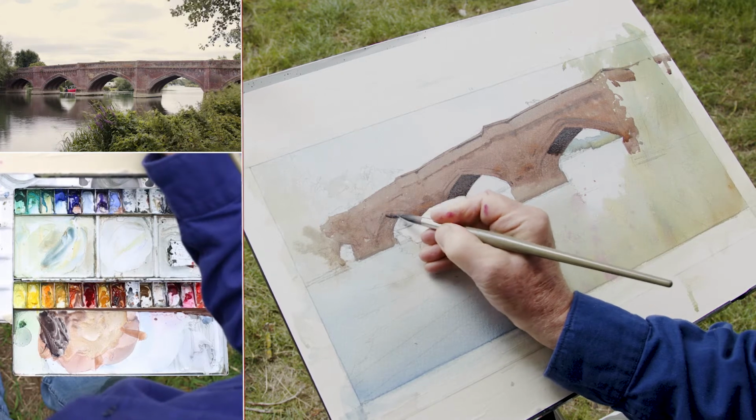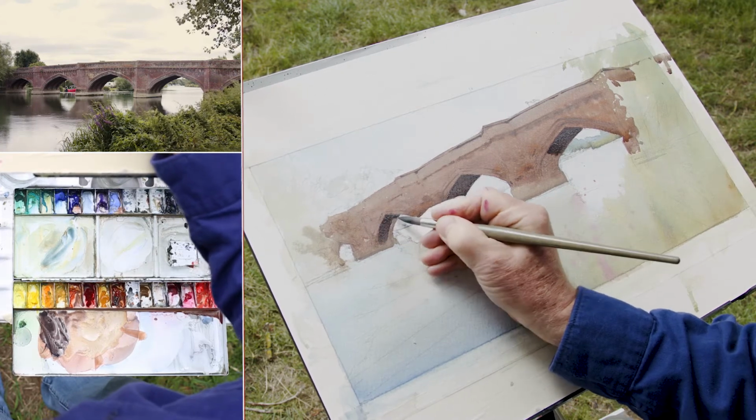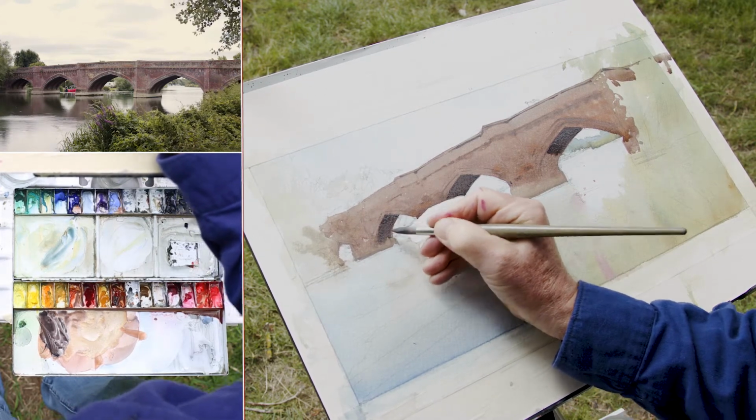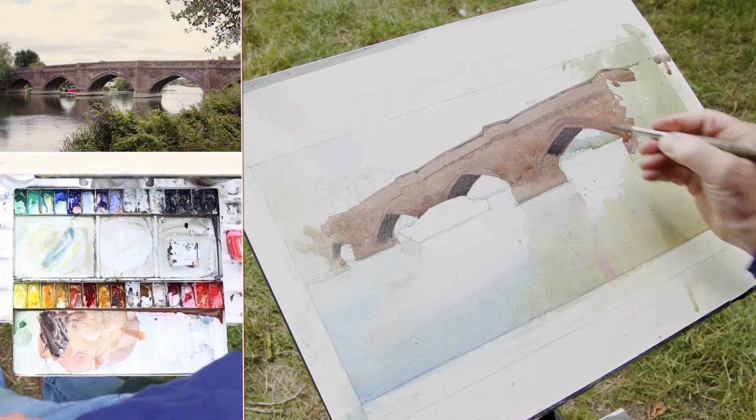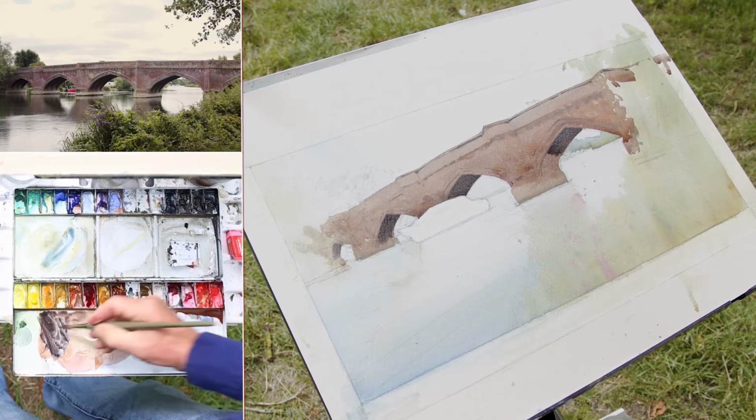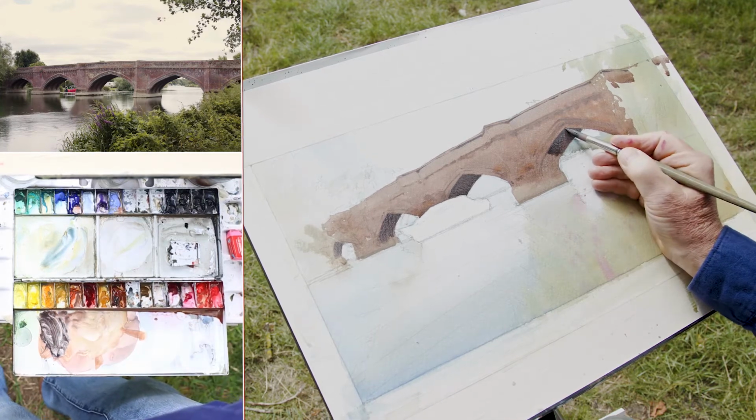Nice bit of contrast obviously we get from this. So as you can see, yes, you do get a lot of contrast.